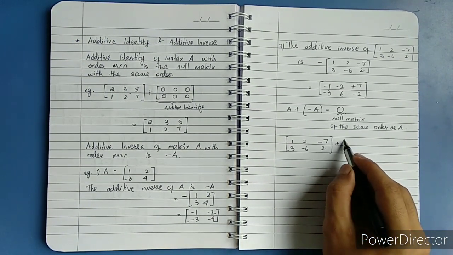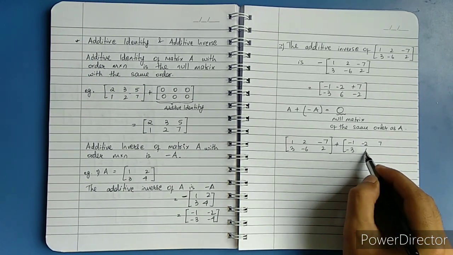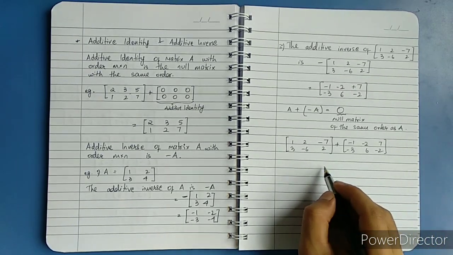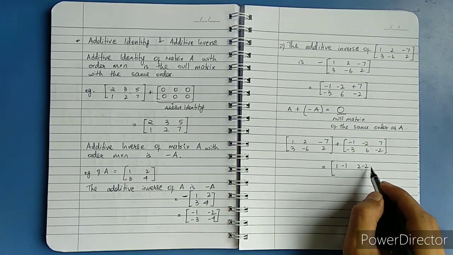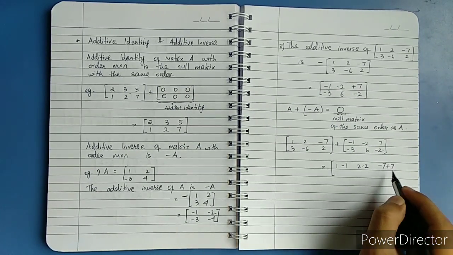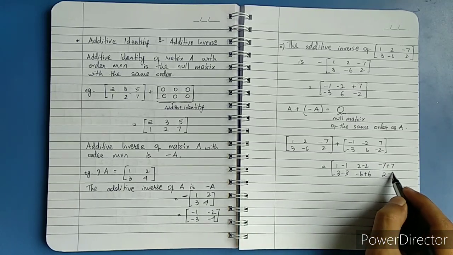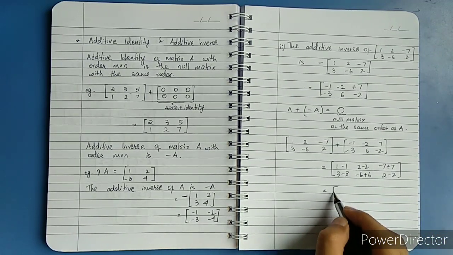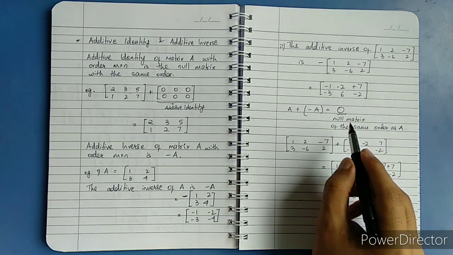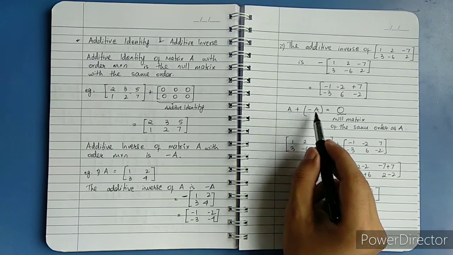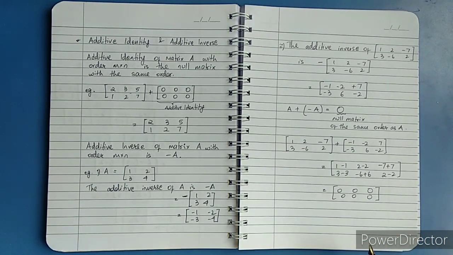So if we add the additive inverse, that is minus 1, minus 2, 7, minus 3, 6, minus 2, what we get is 1 minus 1, 2 minus 2, minus 7 plus 7, 3 minus 3, minus 6 plus 6 and 2 minus 2. So all the elements are 0. So we are getting a null matrix of the same order. So on adding the matrix and its additive inverse, we get a null matrix of the same order as that of A.